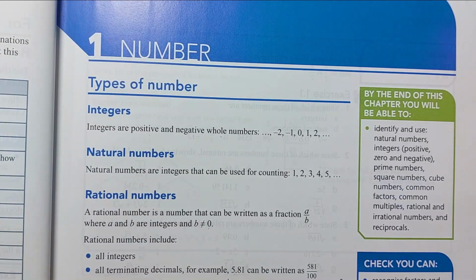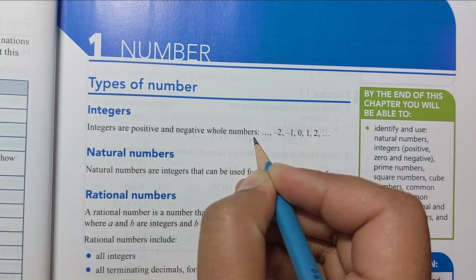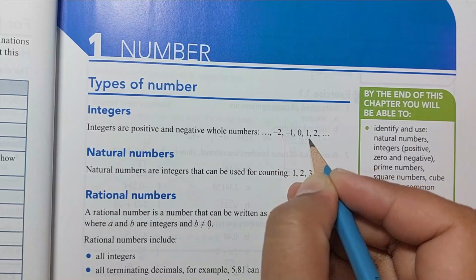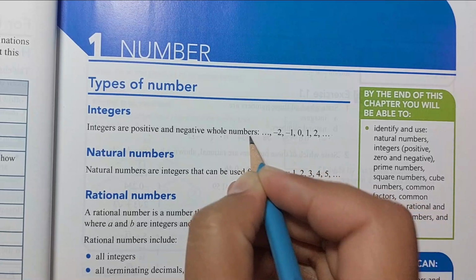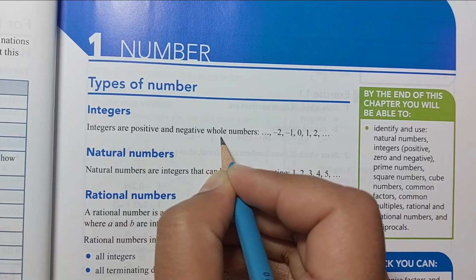Why am I emphasizing including zero? Because most of the students do not understand that zero is also an integer, right? So integers are positive and negative whole numbers. For example, it has 0. They have the positive natural whole numbers 1, 2, 3, 4 up till positive infinity, and negative whole numbers -1, -2, -3, -4 till negative infinity, right?